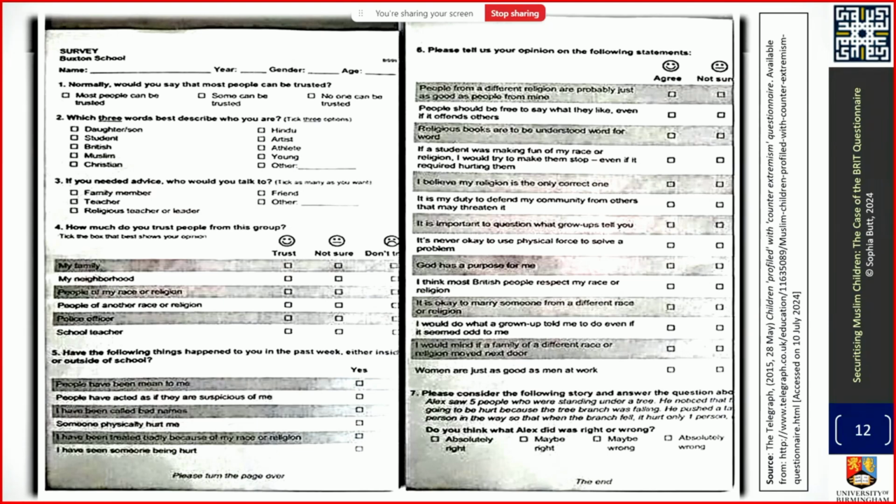It says, if you needed advice, who would you talk to? A family member, a teacher, a religious teacher, a friend, or other? So again, it's the suggestive nature of the questions here in terms of the religious teacher and so on. How much do you trust people from these groups? And so you've got trust, not sure, don't trust. So it's things like my family, my neighborhood, people of my race or religion, people of another race or religion, a police officer, a school teacher. To what extent do you trust them? Then it was, have the following things happened to you in the past week, either inside or outside school?